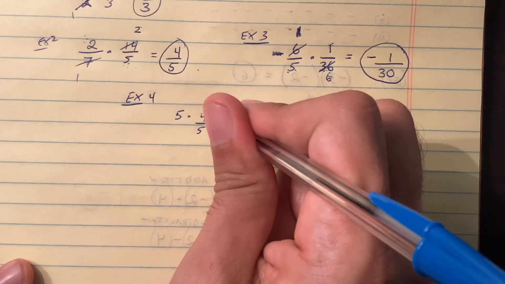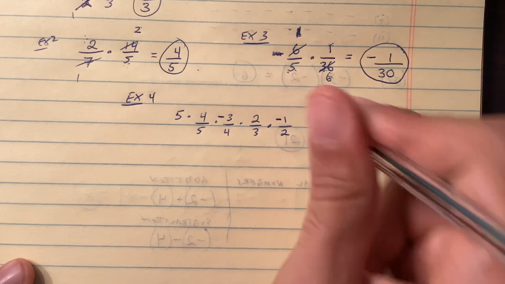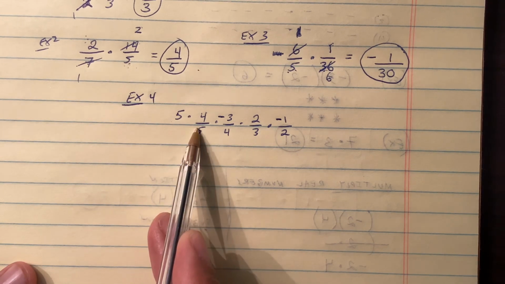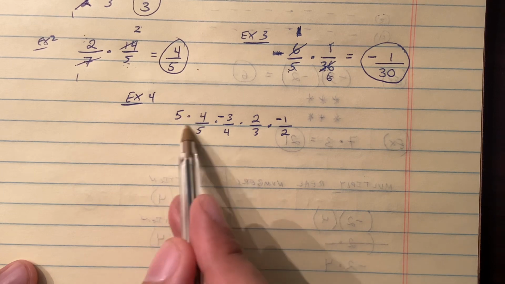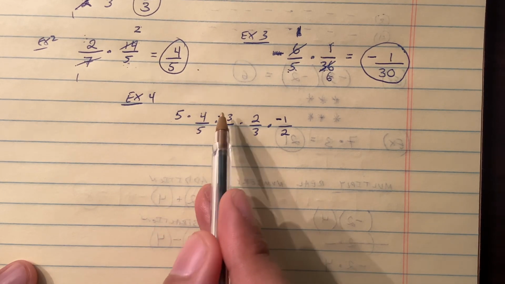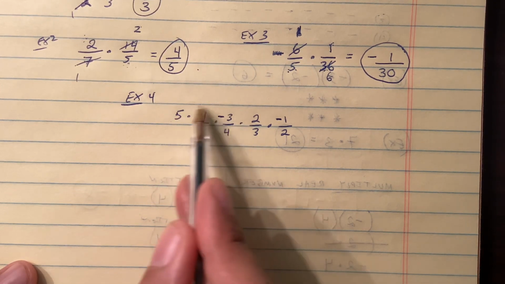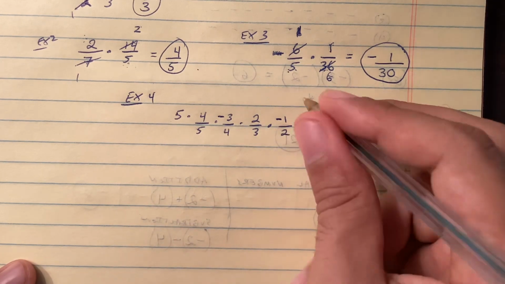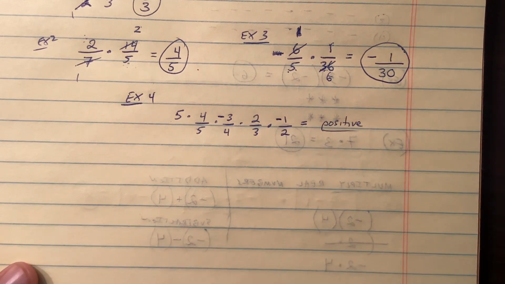Let's add 1 negative here, and let's add 1 negative here. First let's see what our final answer should be, whether positive or negative. Positive times positive, and we're just going to keep track mentally along the way. So this is a positive, and then a positive times a negative is negative. Negative times positive is negative. Negative times negative is a positive. So our answer will be positive in the very end. We're going to hold on to that.